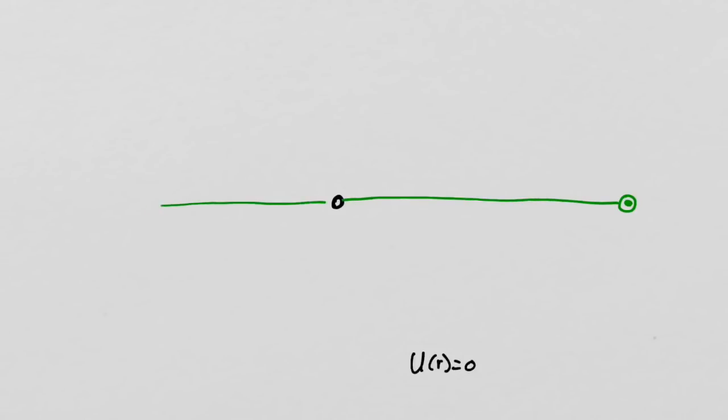So here is, say, our center of force, and as I've mentioned, U_R is going to equal 0 everywhere. Now, I want to imagine that we have a particle, this green particle here, and it has several options of motion. One is it just goes right through the center of symmetry of the problem. In that case, its angular momentum about the center of symmetry is equal to 0.